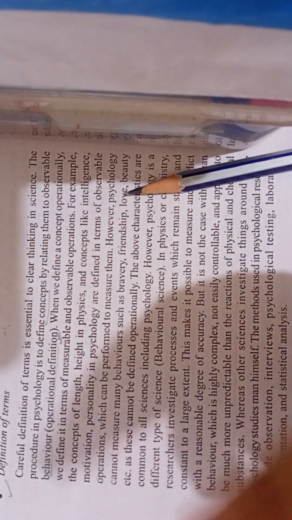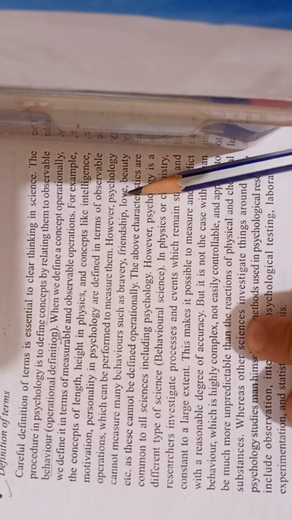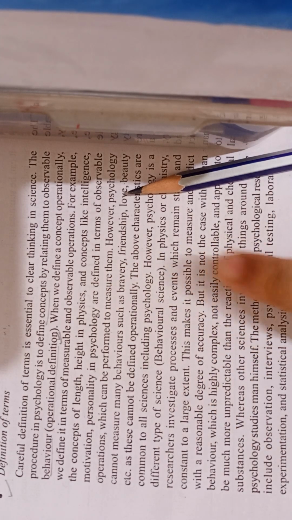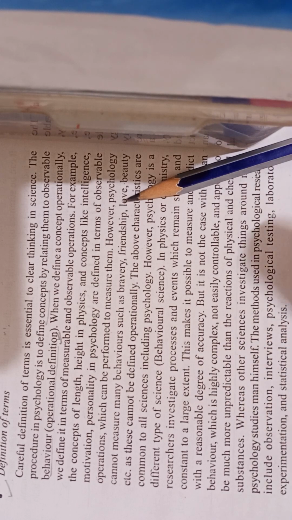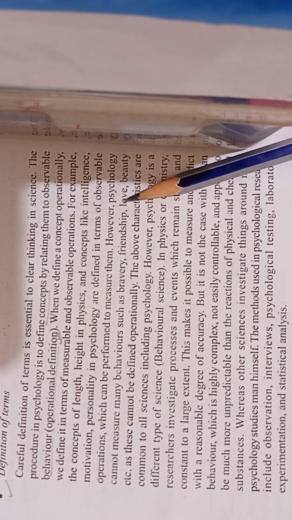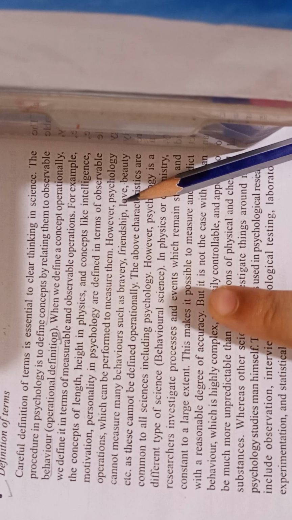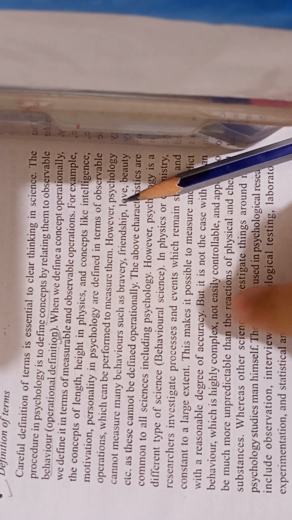However, psychology cannot measure many behaviors such as bravery, friendship, love, beauty, etc., as these cannot be defined operationally. Operationally means we observe them, but we cannot observe them and tell the amount, we cannot measure them directly. How much beauty, how much bravery, how much friendship, we cannot measure this. So the above characteristics are common to all sciences, including psychology.